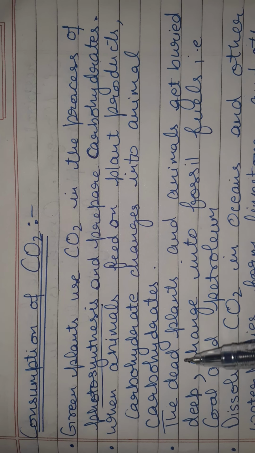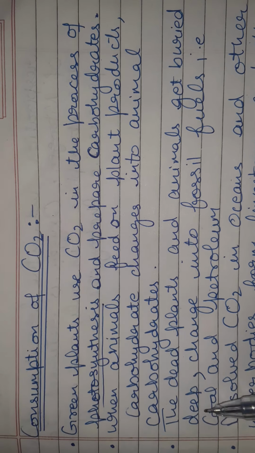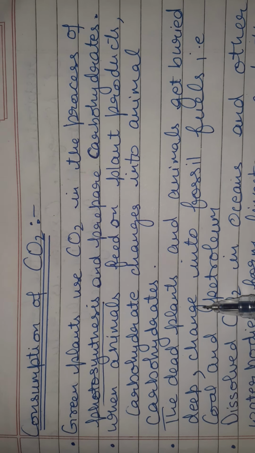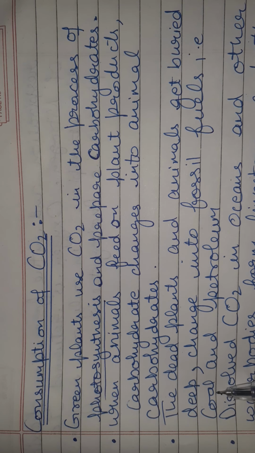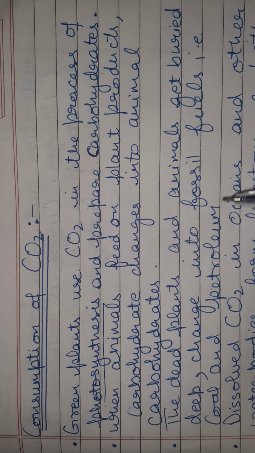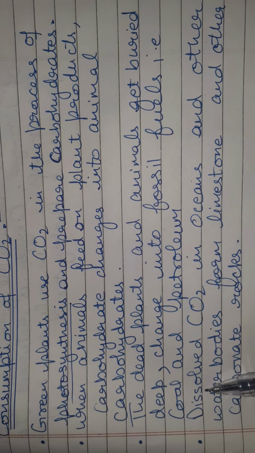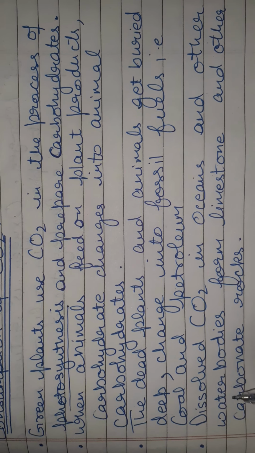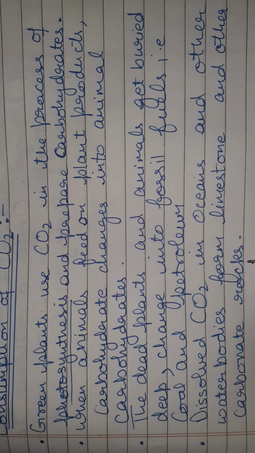Now, dead plants and animals that get buried deep into the sea are changed to fossil fuels. You know, coal is formed from dead plants and petroleum is formed from dead animals. Now, this dissolved carbon dioxide in ocean and other water bodies forms limestone and other carbonate rocks.